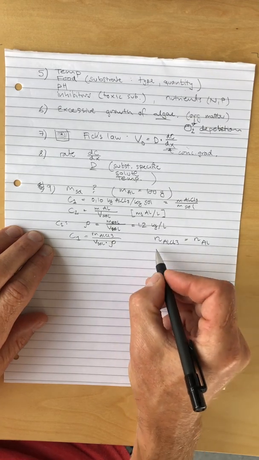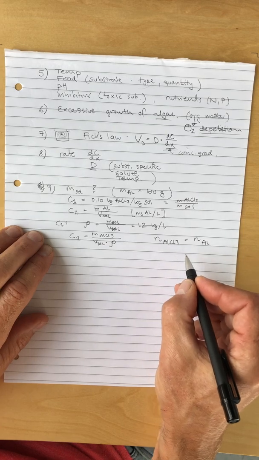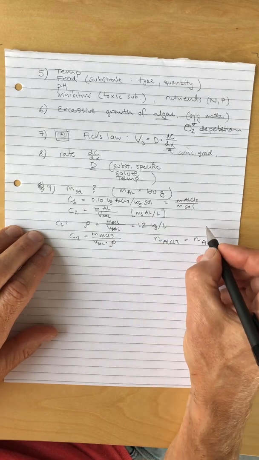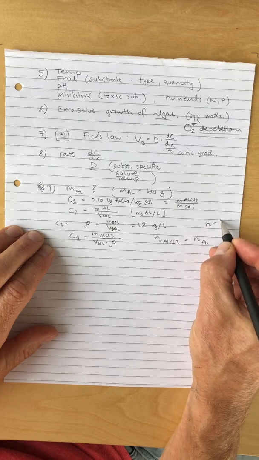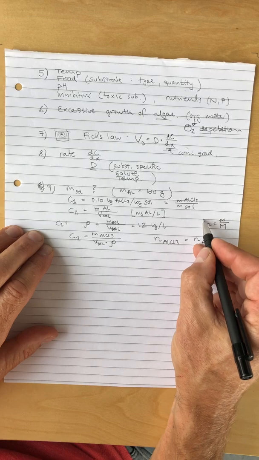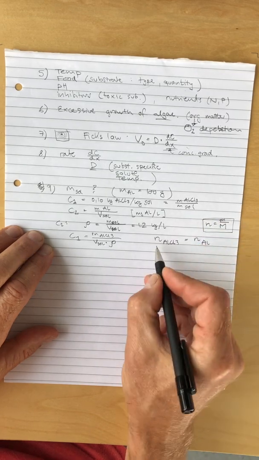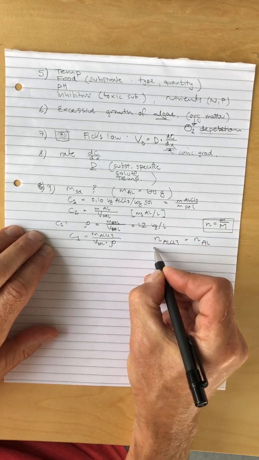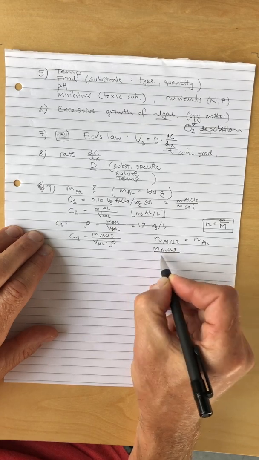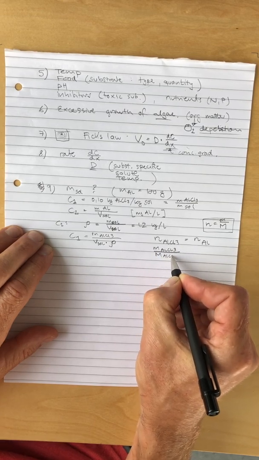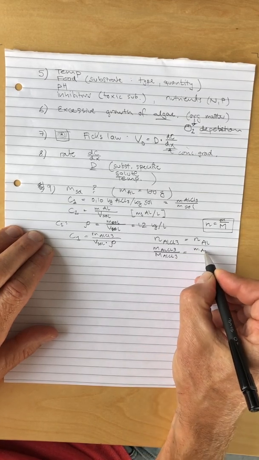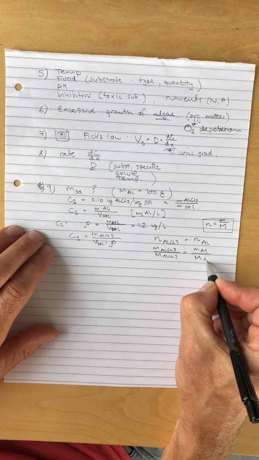So using my relationship between mass and molar mass, n equals m over M, I can say the mass of aluminum chloride per molar mass of aluminum chloride is equal to the mass of aluminum over the molar mass of aluminum.